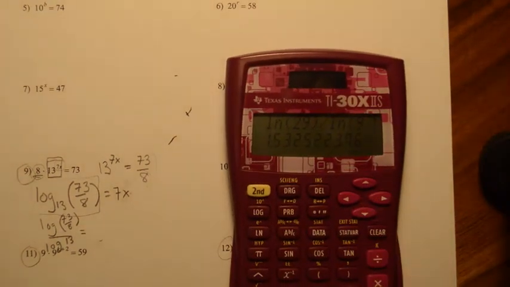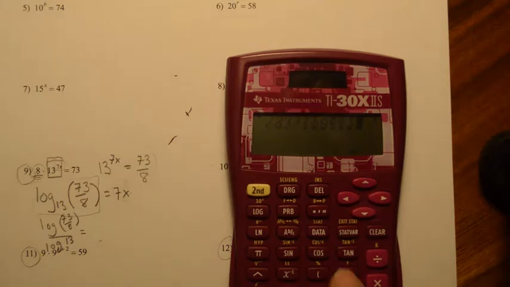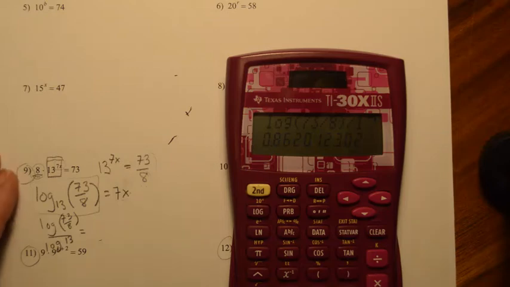All right, so if I do log 73 divided by 8, in the parentheses, divided by log of 13, I get 0.8620.